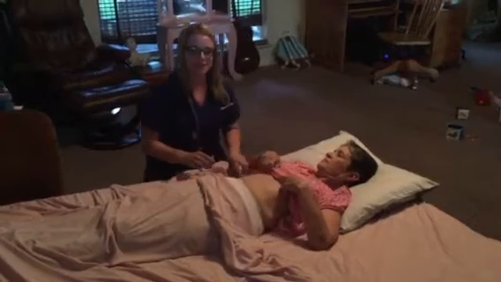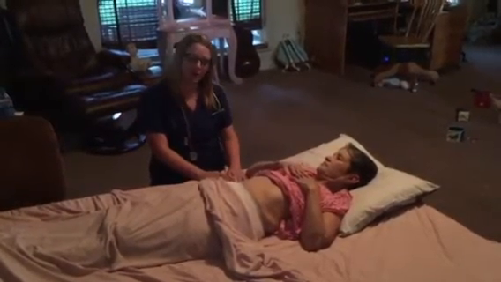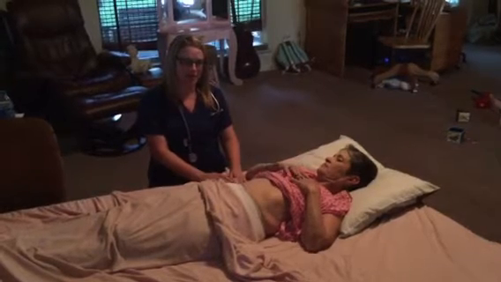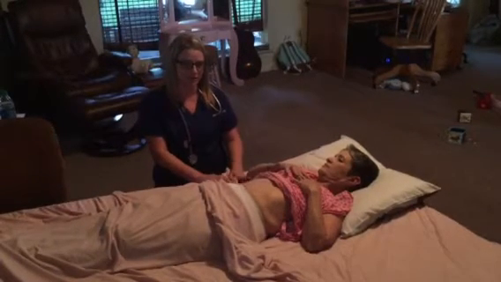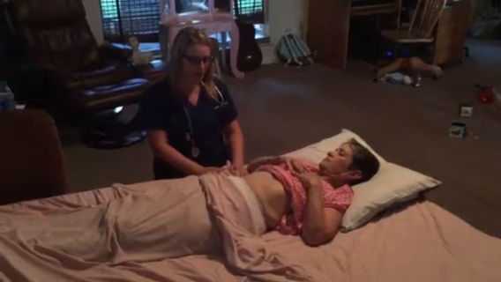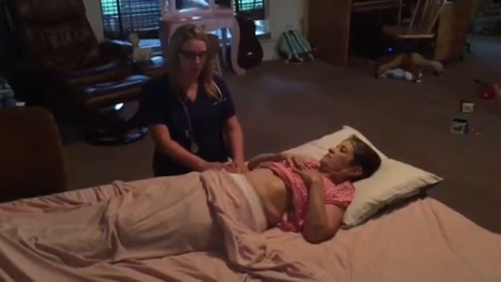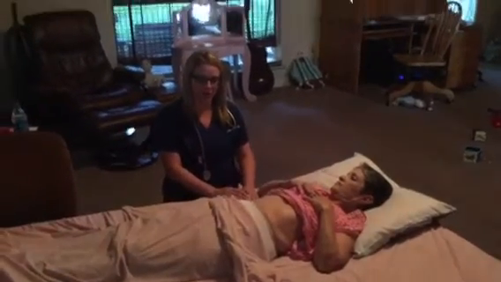First thing I'll do is be inspecting the abdomen to see the color, see if there's any jaundice, paleness, petechiae, rashes, scars, or any stretch marks. We want to make sure there isn't any presence of bruising or any scars that are not healing well.